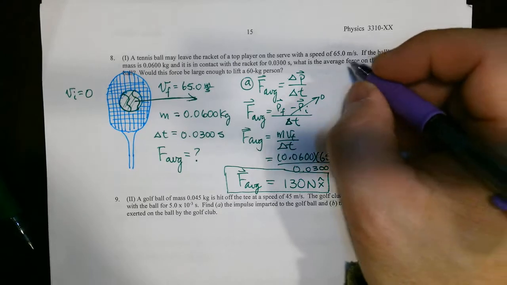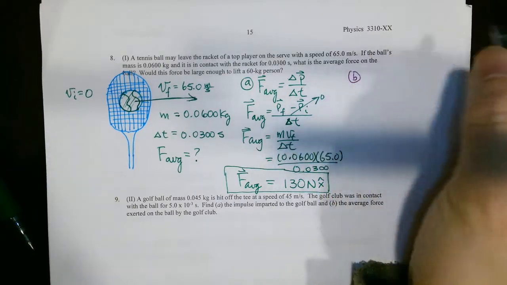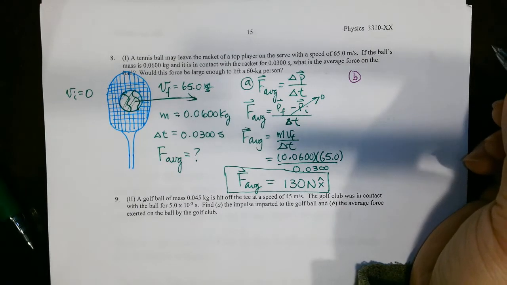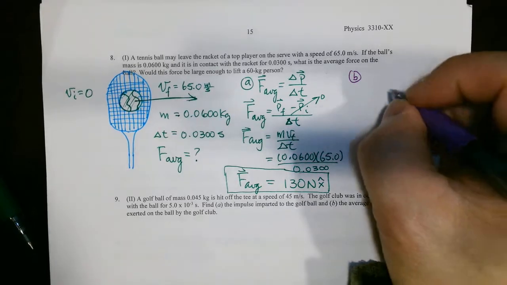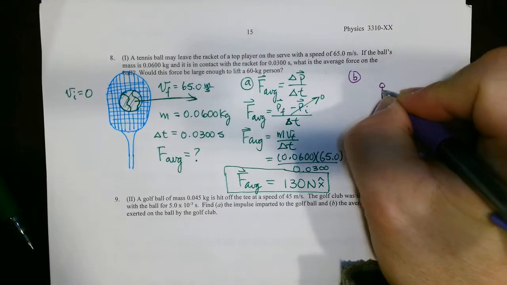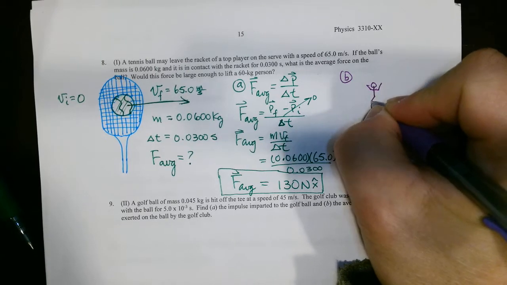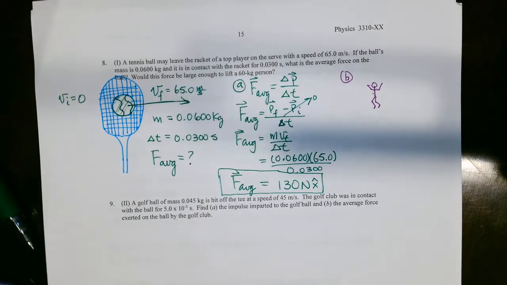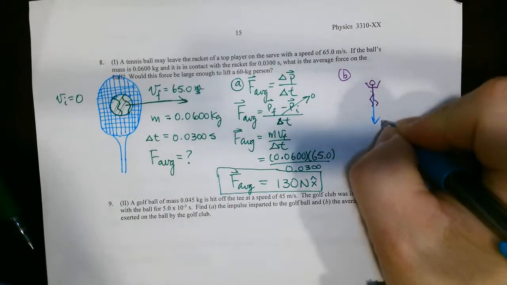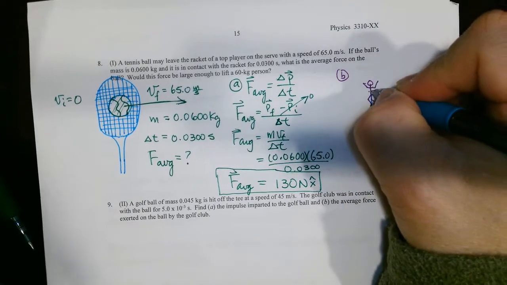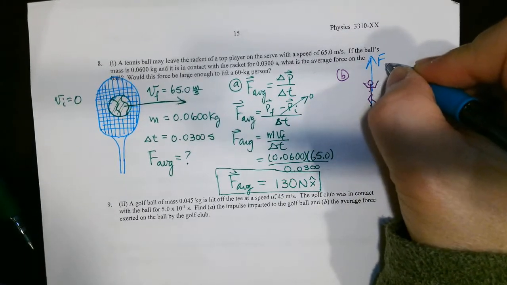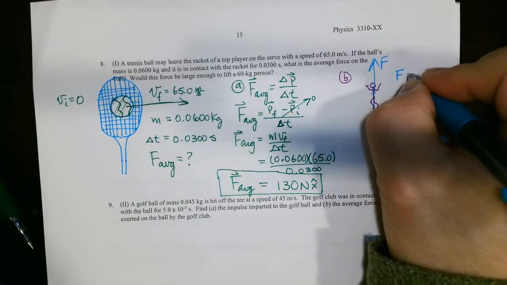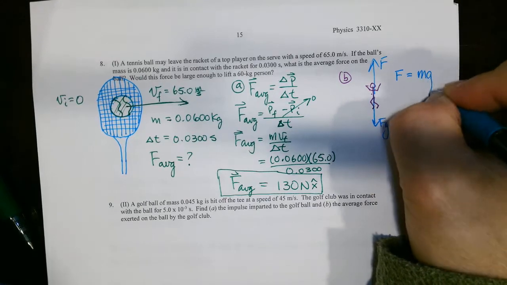What about for part B then? For part B, they're asking, would this force be large enough to lift a 60-kilogram person? Well, in order to lift a 60-kilogram person, you're going to need pretty much the same amount of force as Fg in the opposite direction, like so. The force applied has to be a minimum of Fg, so the force applied has to be the same as mg.